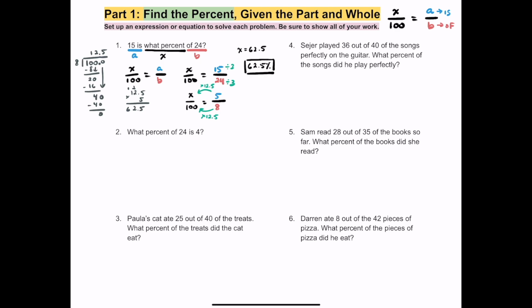Number 2 says what percent of 24 is 4? Okay, so we begin with what percent. Again, we don't know the percent. That's going to be our x. This time it says of 24 next, which is actually the same as the last problem, but just a coincidence. And it says is 4. So just like before, the "is" is going to be the part. So go ahead and write that just like that.